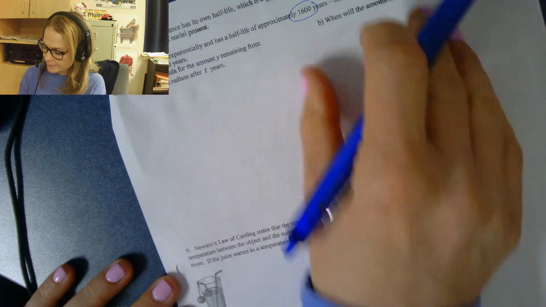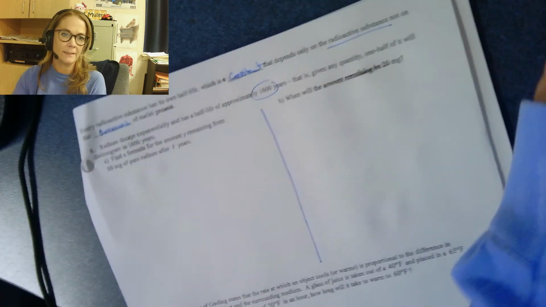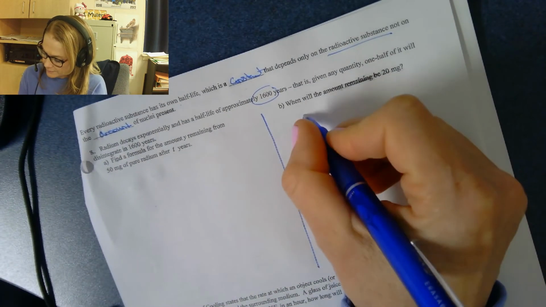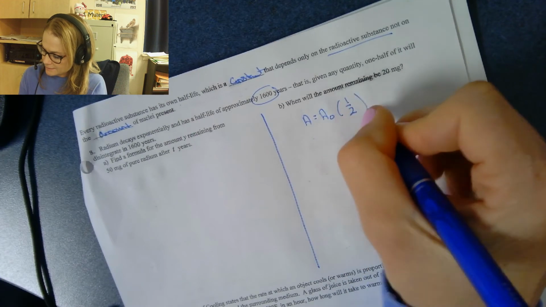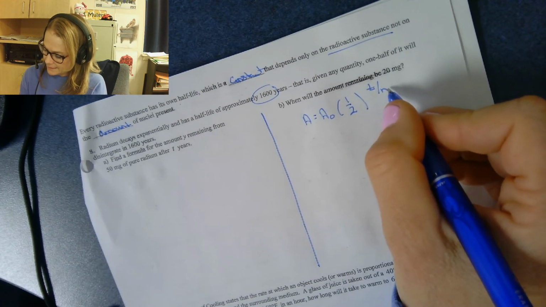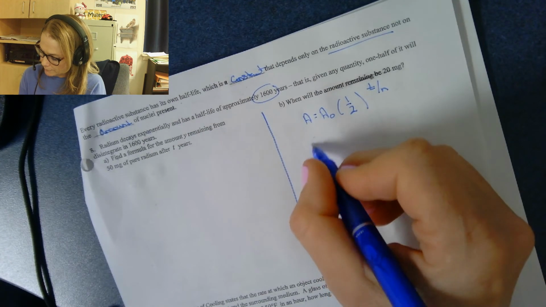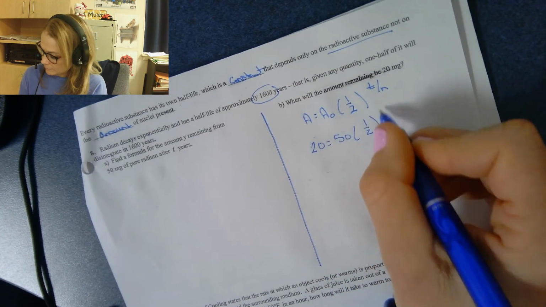I'm going to do A and B for both methods here, so you can see what I was talking about. Let's use the easy method first. The amount will be the initial amount times one half to the t over n, and that n is going to be 1,600. We're looking for when it will be 20, solving for time.